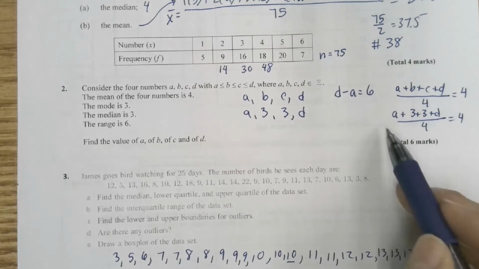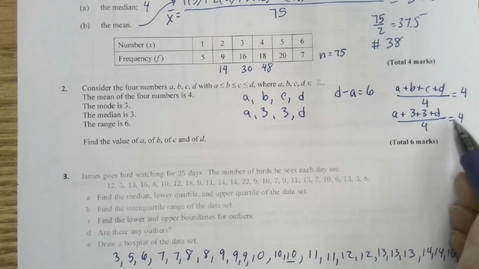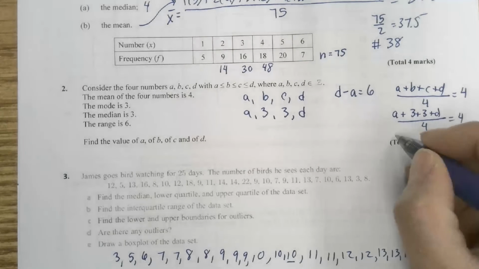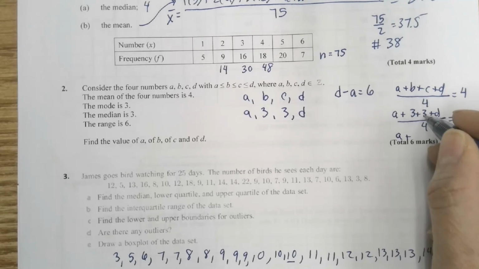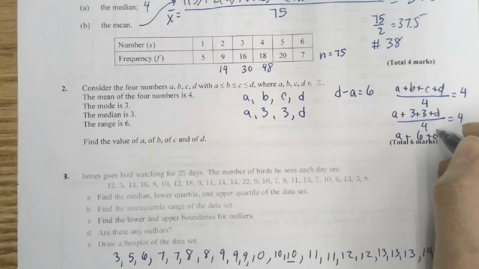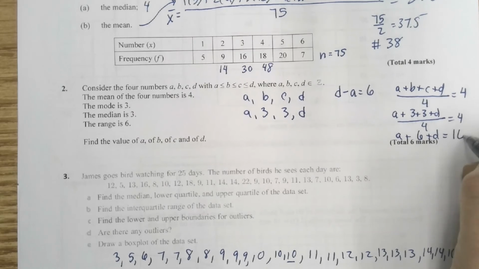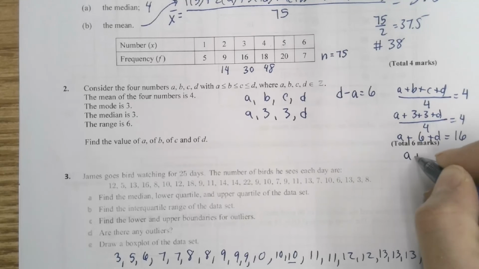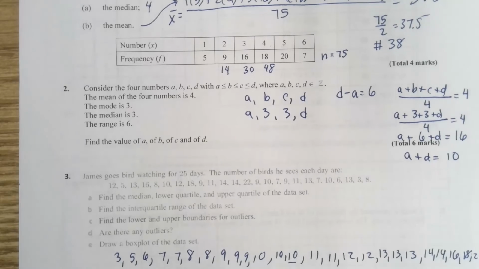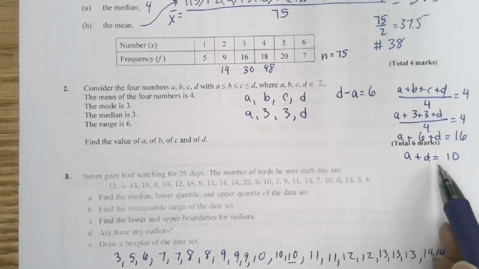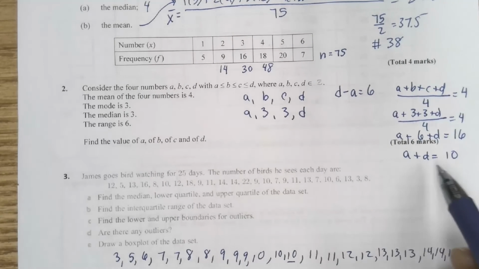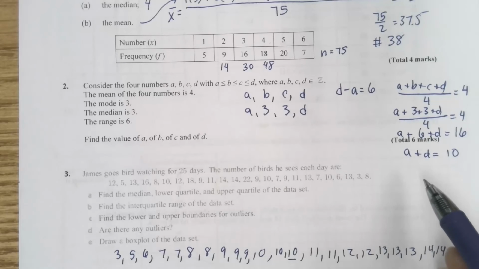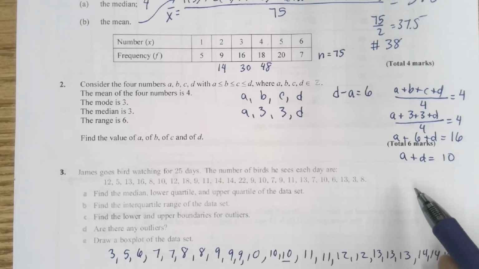And I'm going to clean this up a little bit. So I'm going to multiply by 4. So that's going to give me A plus, and 3 plus 3 is 6, plus D, equals 4 times 4, which is 16. And then I'm going to subtract that 6. So A plus D equals 10. And I now have 2 equations that are relating A and D. So 2 equations with 2 variables means I can solve a system of equations.